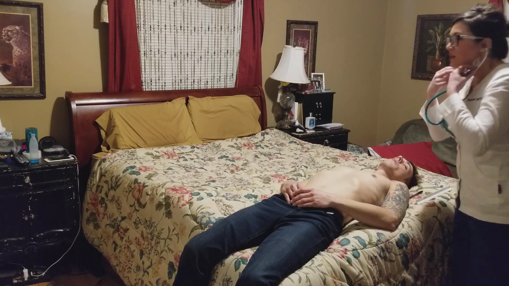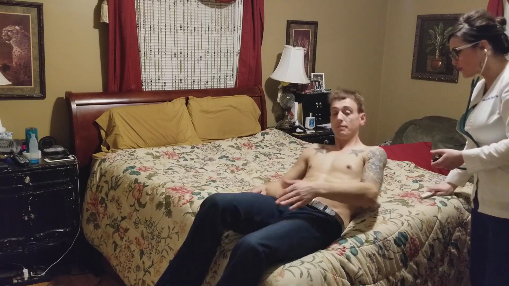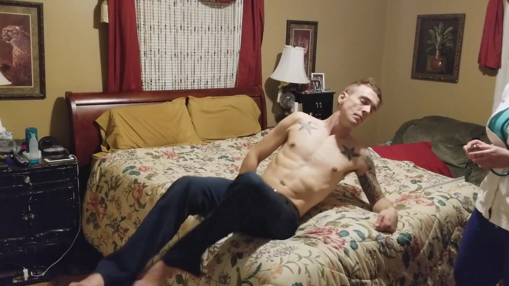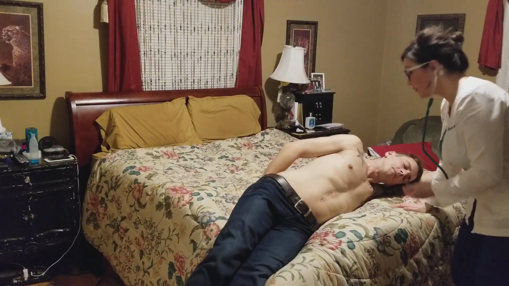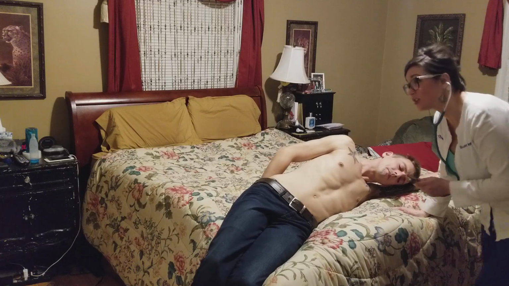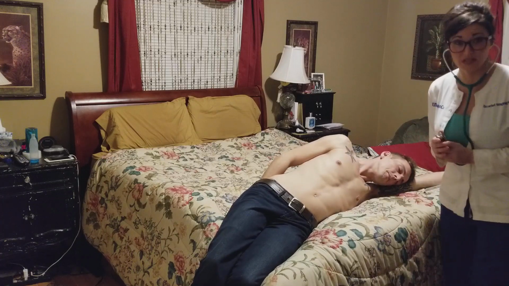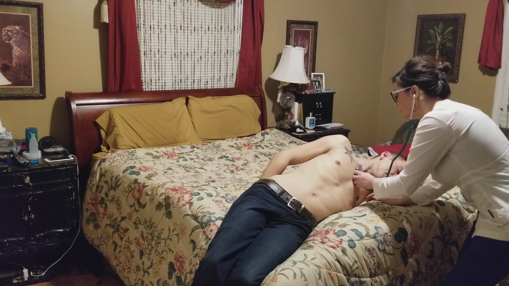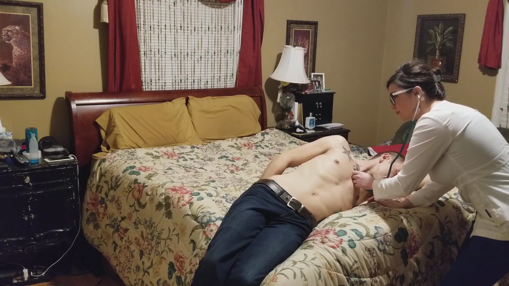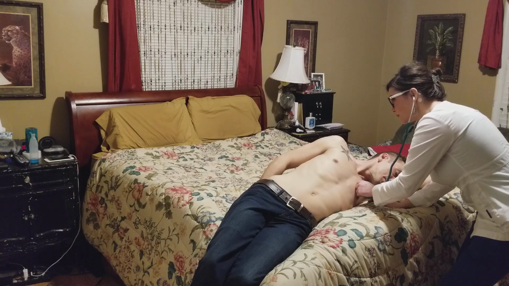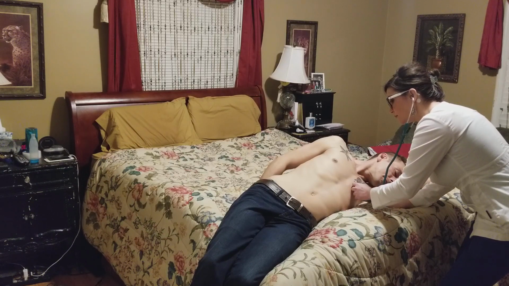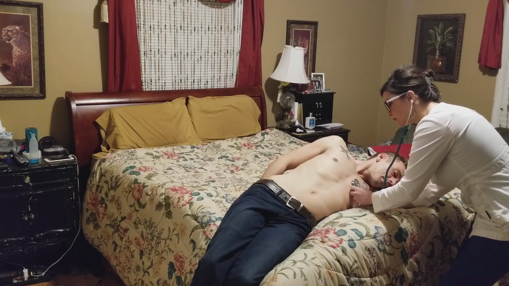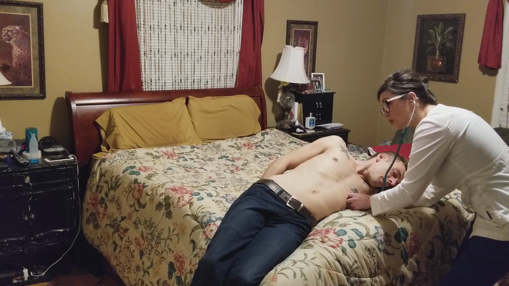Now I'm going to have you lay on your left side for me here. That's the lateral recumbent position, left lateral. And I'm going to use the bell of the stethoscope. We can hear our low pitch sounds the best. I'm going to listen to the same landmarks: the aortic, the pulmonic, the Erb's point, the tricuspid, and again our mitral.